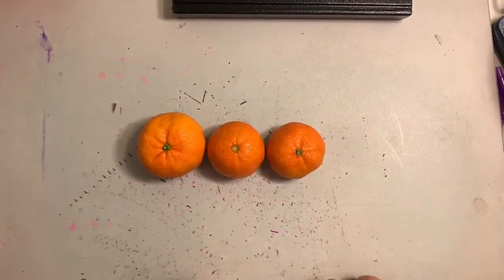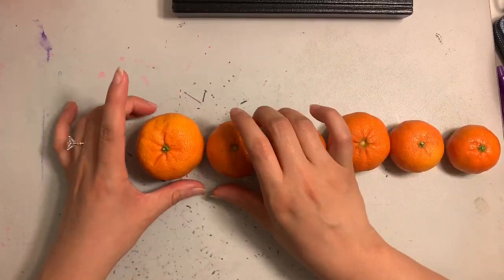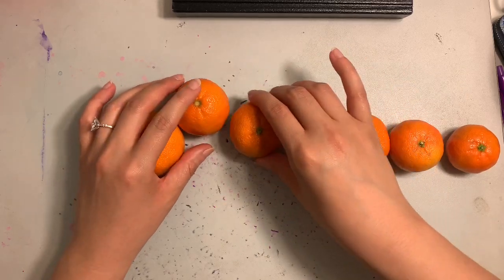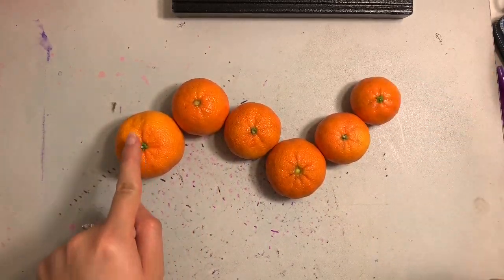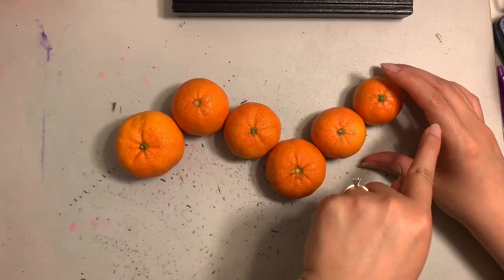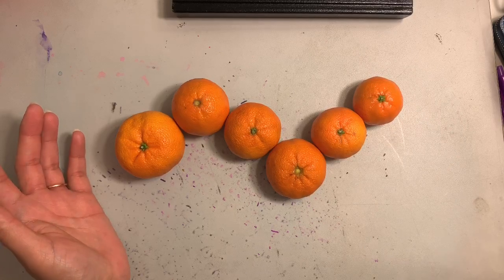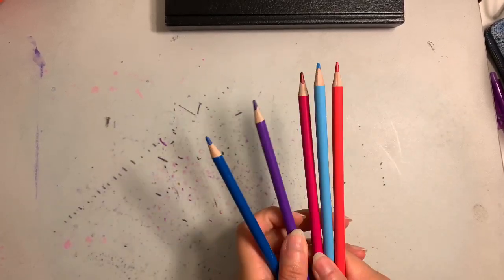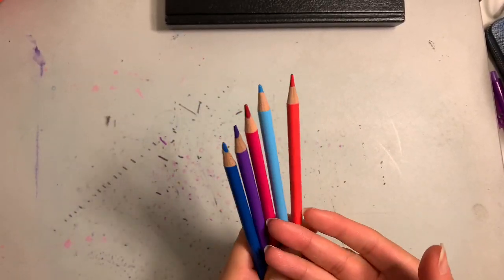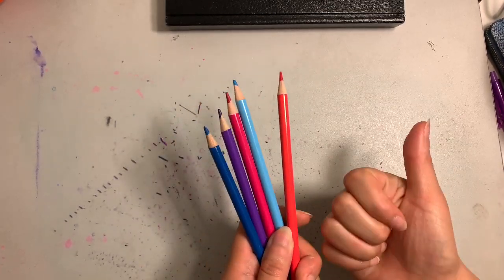If you had more, 5 or more, right now I have 6, I could put this in a different kind of line, and now it looks like a curvy line. It gives you more options. Other objects you could be using are color pencils, markers, crayons, anything that looks very similar to each other, like these color pencils. Even though they're not the same color, it is okay.